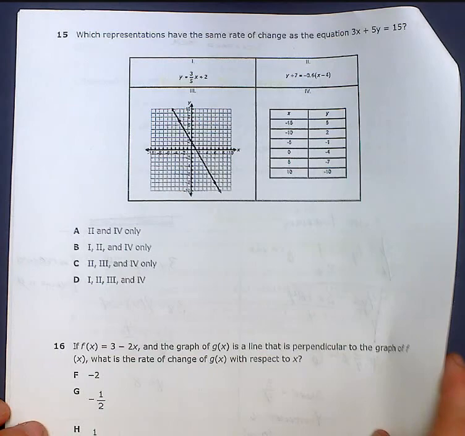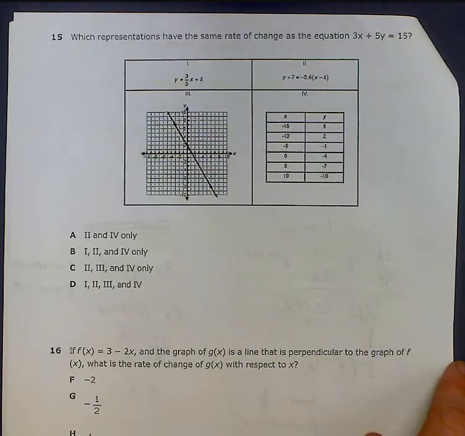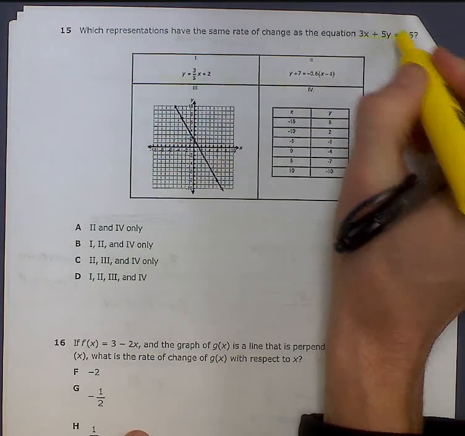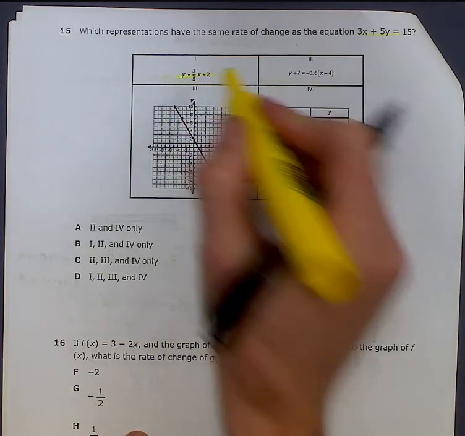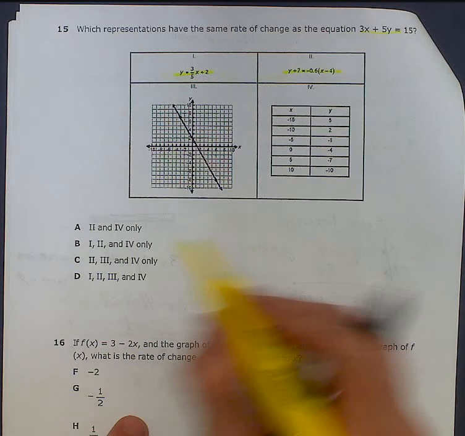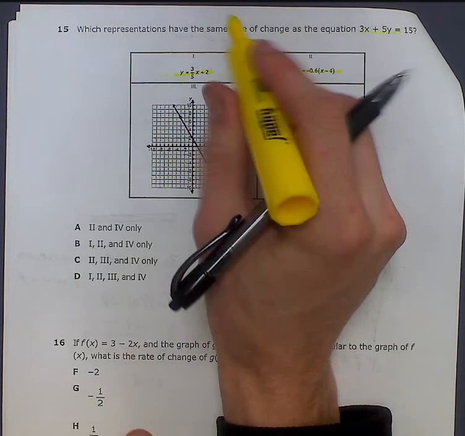The last question that we're going to look at today is talking about multiple representations. I have a function written in standard, one written in slope-intercept, one in point-slope. I have a graph, and I have a table. And it wants to know the same rate of change.